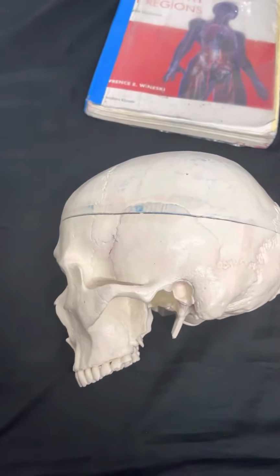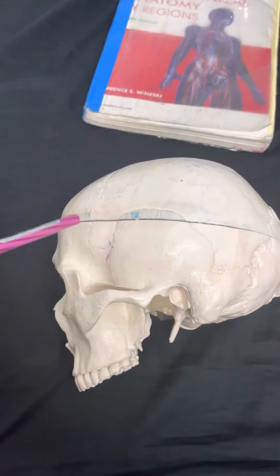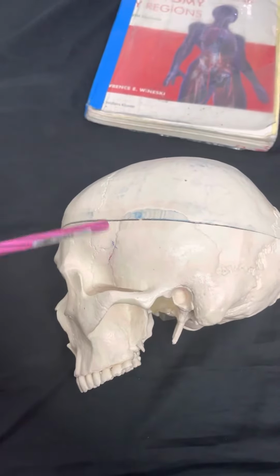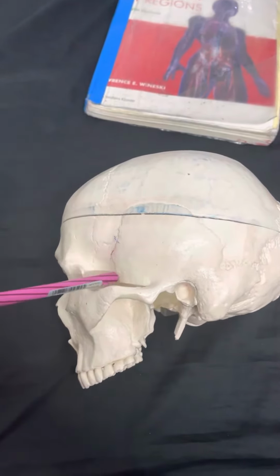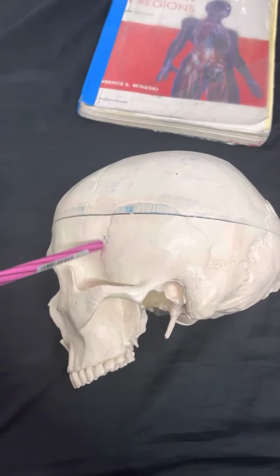Coming back to this part, right? This H-shaped structure where the frontal bone, the parietal bone, temporal bone, and the greater wing of the sphenoid meet is known as the pterion, right?